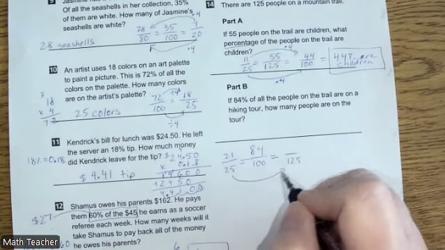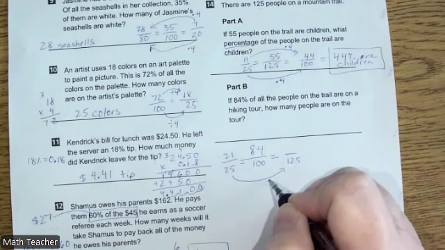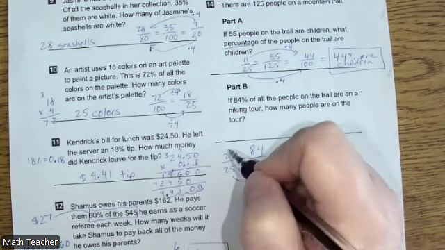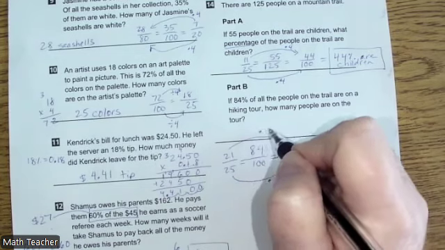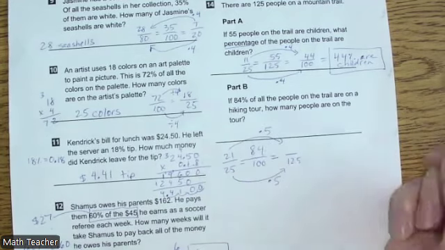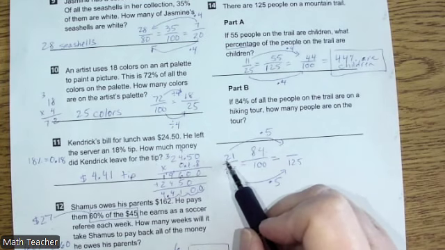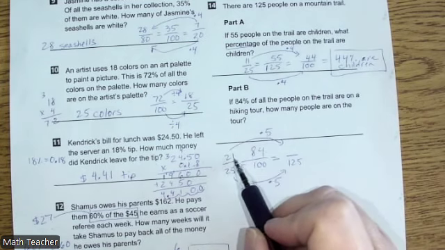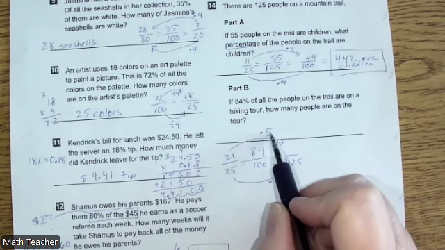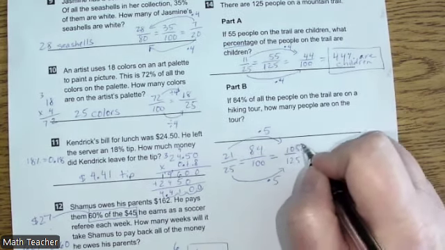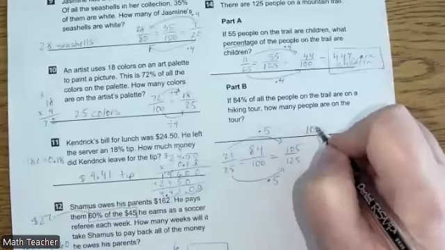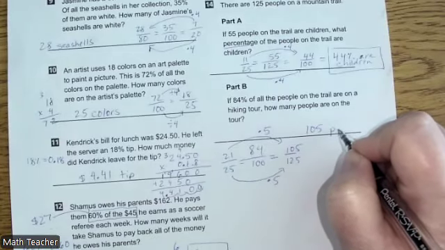And 25 does go evenly into 125, times 5. So whatever I did to my denominator, I need to do to my numerator, times 5. Okay, 21 times 5, we can do this with partial products. 20 times 5 is 100. 1 times 5 is 5, so this will be 105. Okay, so 105 people were on the hiking tour.